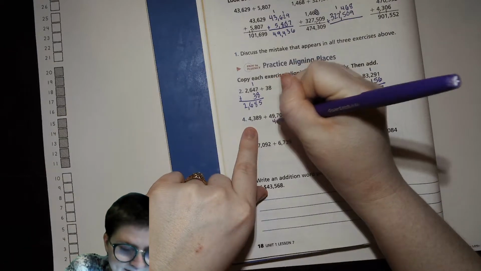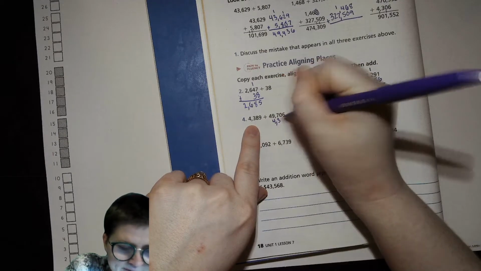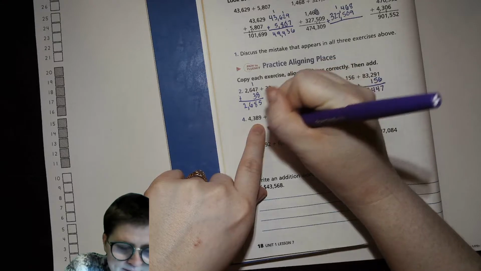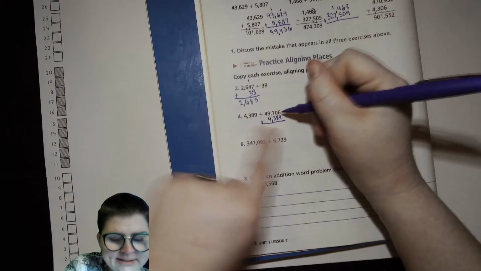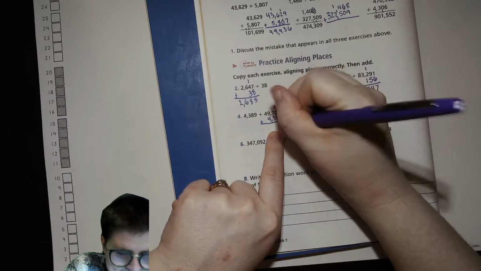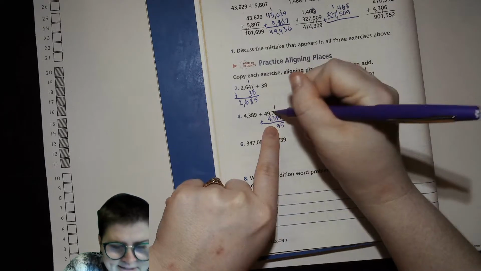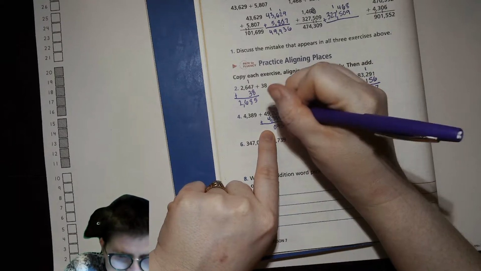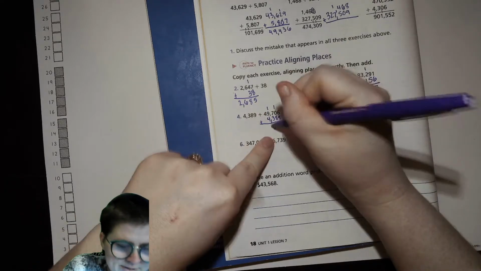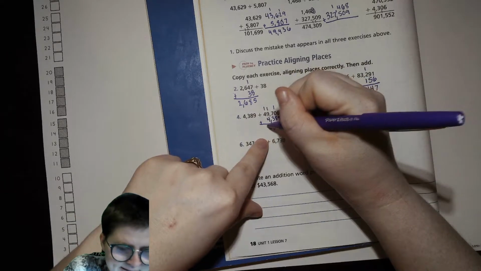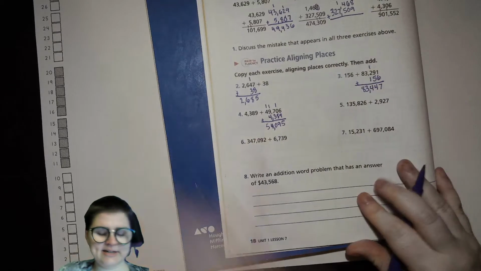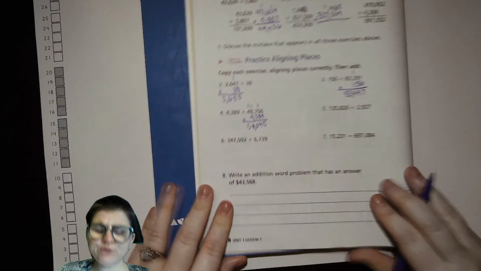So I'll put my thousands under my thousands, hundreds under my hundreds, 10 under my 10, and 1 under my ones. 6 plus 9 is 15. 1 plus 8 is 9. 7 plus 3 is 10. 14. And so 54,095.